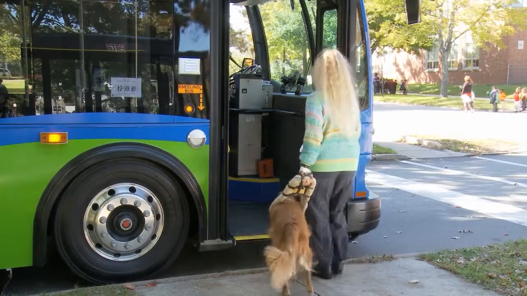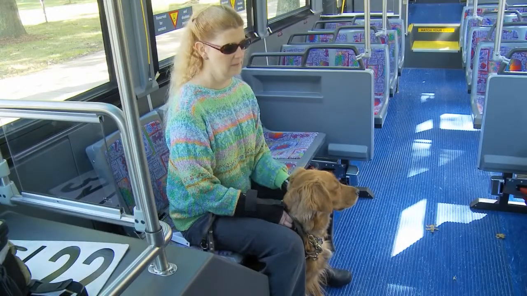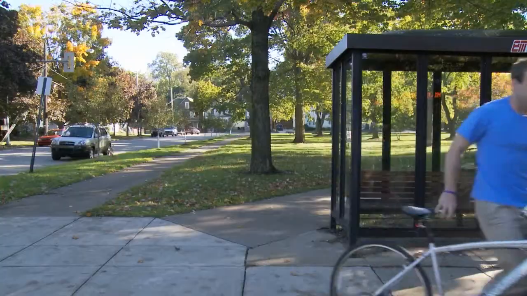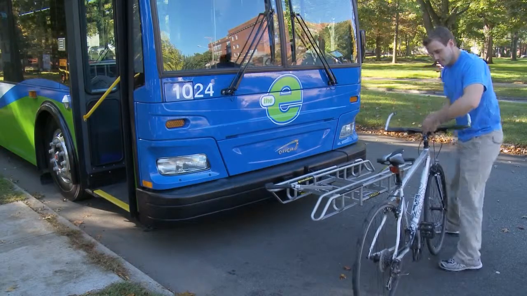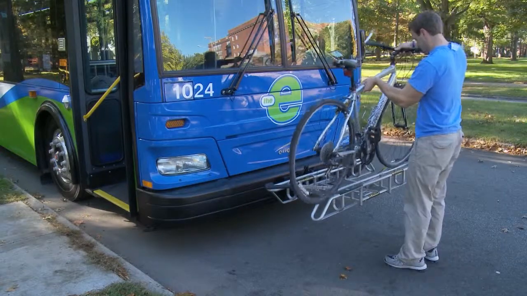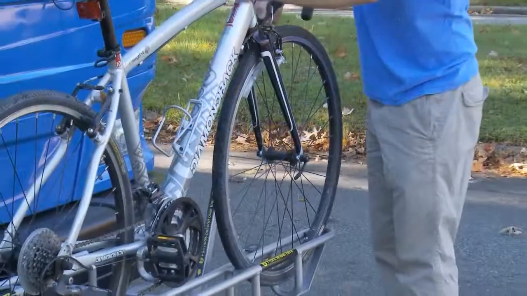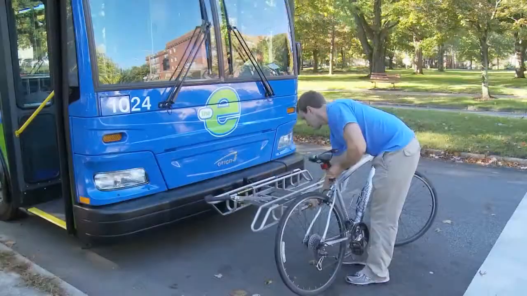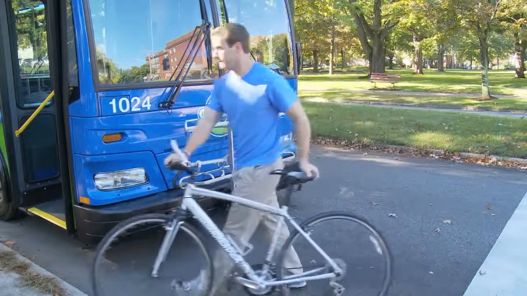Service animals may also board the bus, but they must be on leashes and may not take up a seat space. Strollers must be the kind that can be folded after you board. Bicycle riders may also ride the bus and are responsible for placing their bike in a bike rack that will be lowered in front of the bus. You must also return the rack to its upright position after you remove your bike.